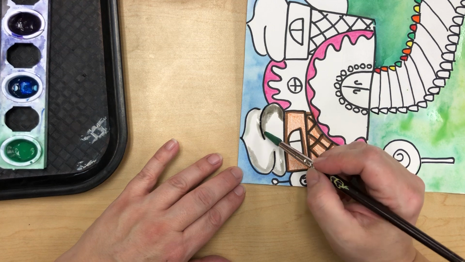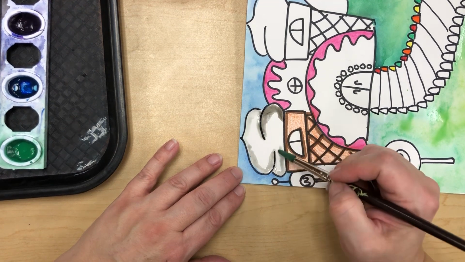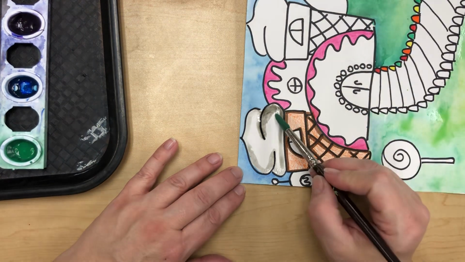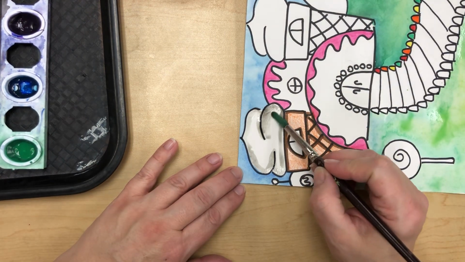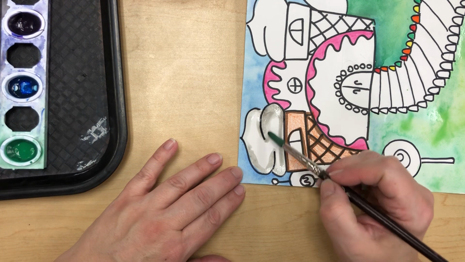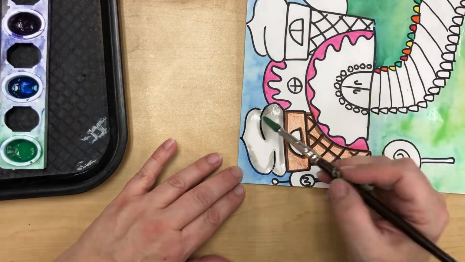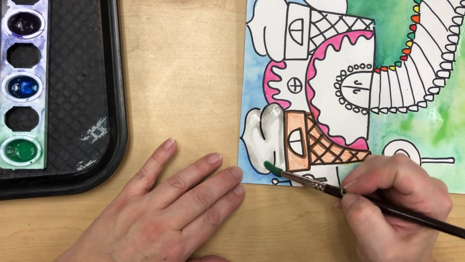Once again, once you add water to a paint, it's very, very bold and vivid. So this doesn't bother me, but if you don't want it to be that dark, you can go to plain old water and put water right on top of it, and it will lighten it right away. Just more water, so I have a smoother edge.